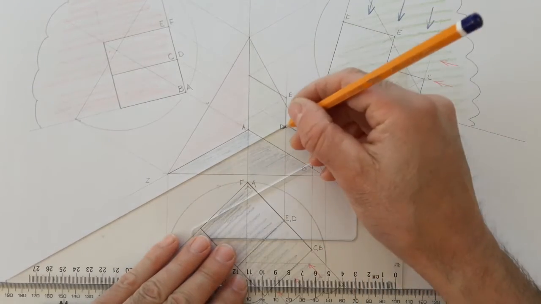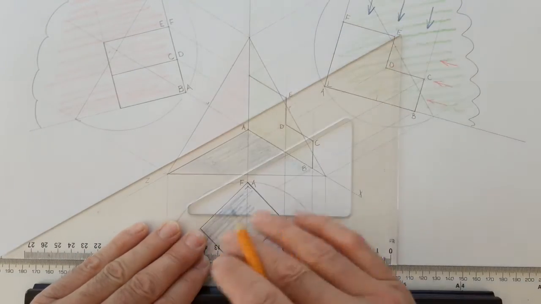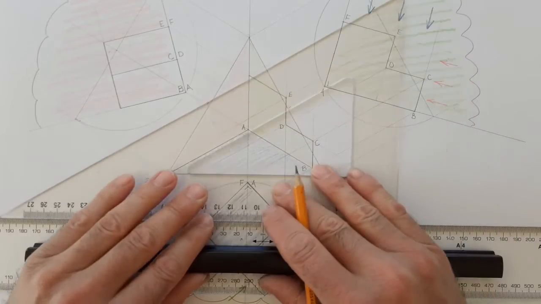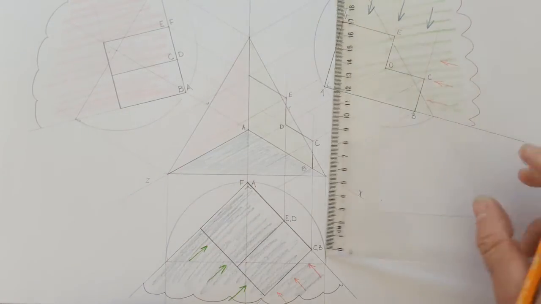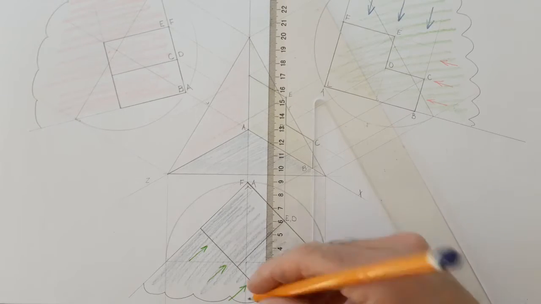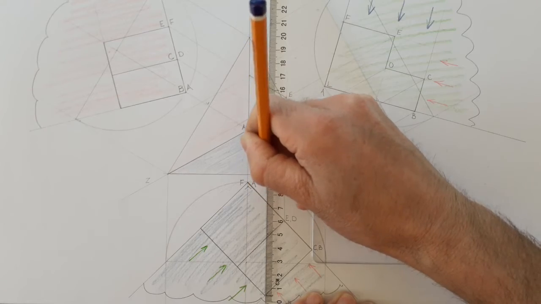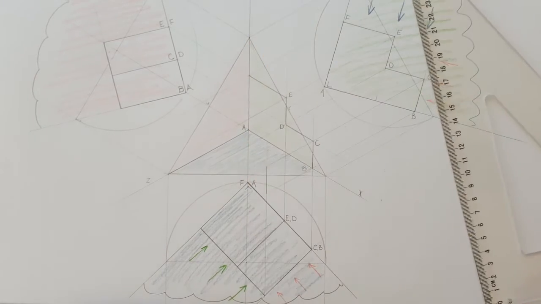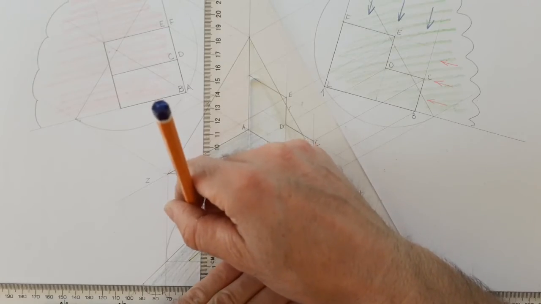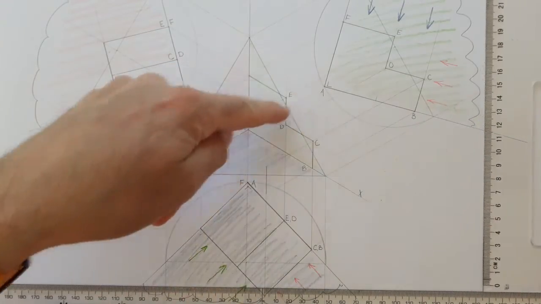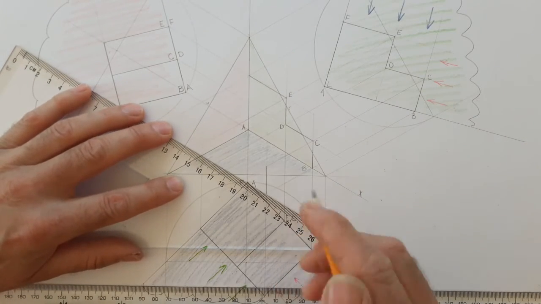Okay, so I'm going to project out D. And again, even though this is a very basic shape, it is still the exact same idea. And if you can grasp that idea, it works the same for all the other questions. So that comes up there. And that's sitting there like that. My back corner runs up there in line with A. And that's going to join from there as far as there.